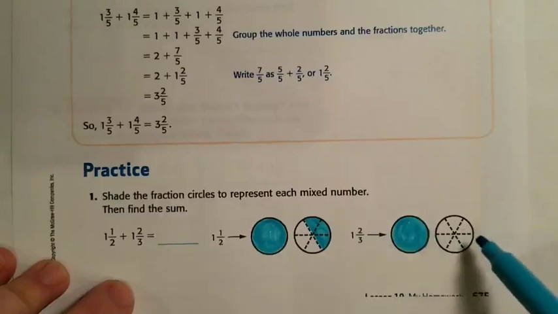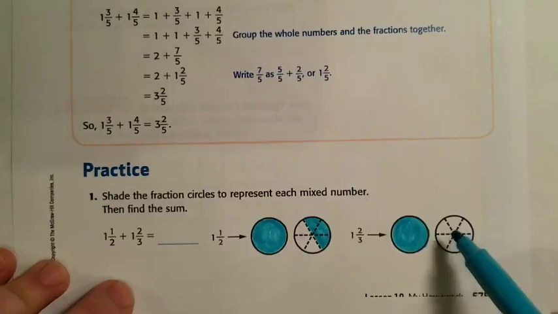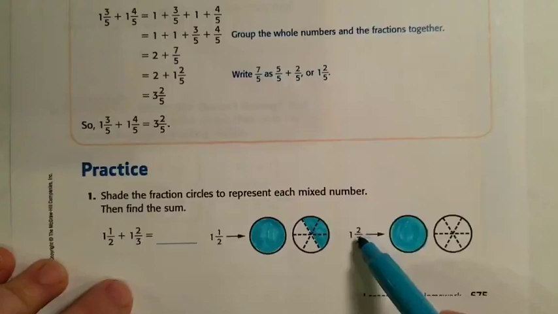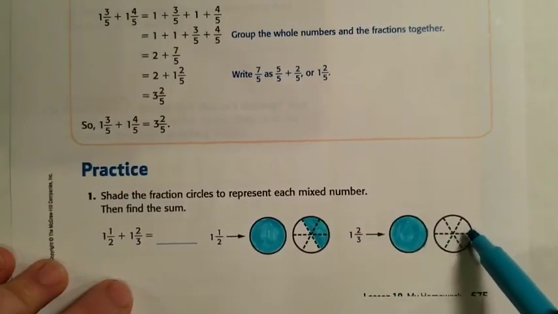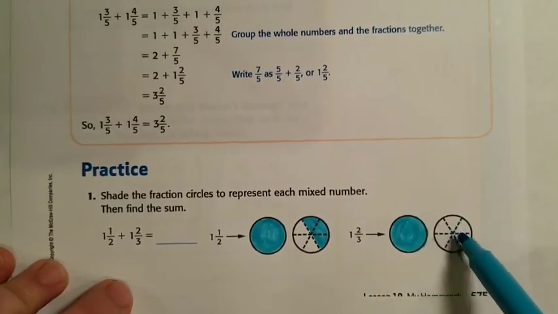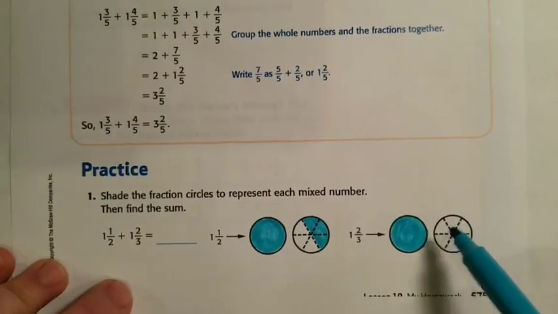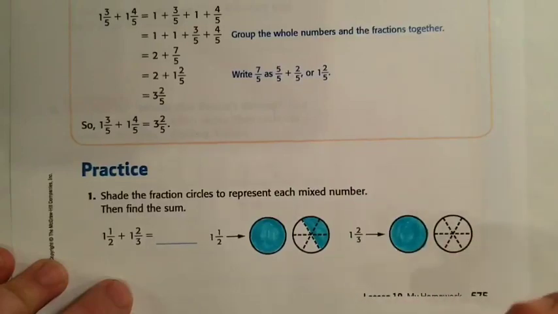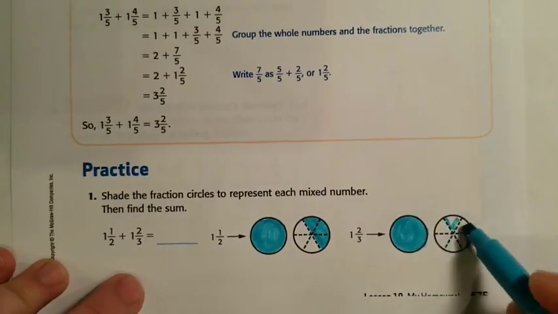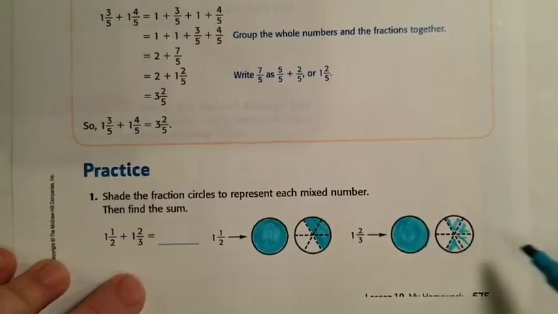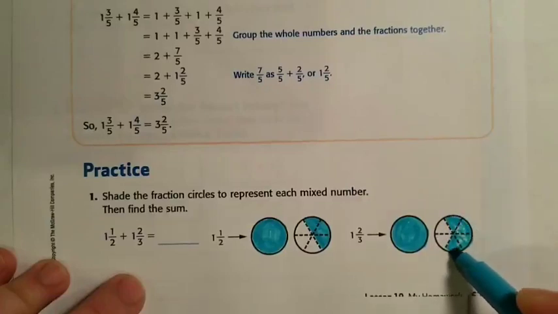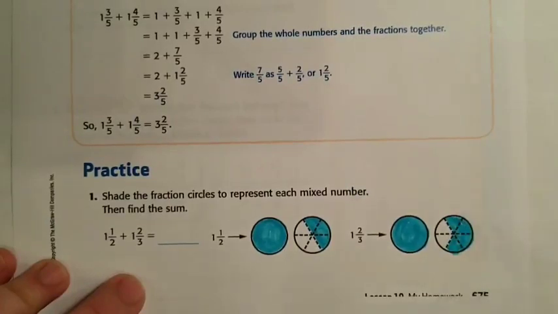So what we have to do, since there are 6 slices instead of 3, that means for each one of these we have to consider 2 slices per one. So instead of 3, now they're 2 times more. So instead of shading 2 slices, we have to shade 2 times that, which is 4, right? So there's 1, 2, 3, 4. 4 slices, okay? So let's shade all 4 of these slices.